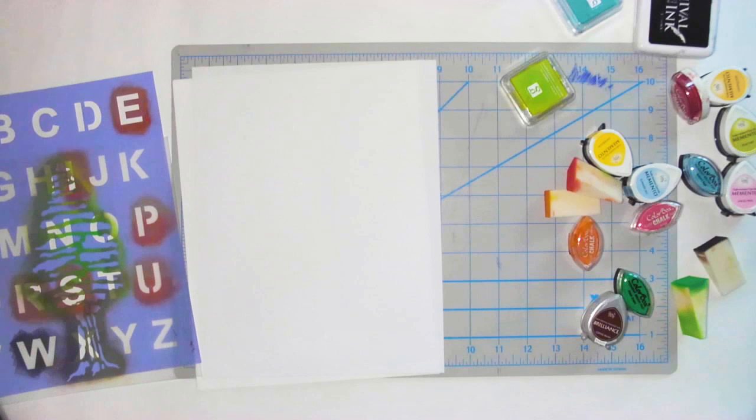I'm going to come up with 5 different designs and then share with you my results as I decide which one I feel is the best for my t-shirt design.